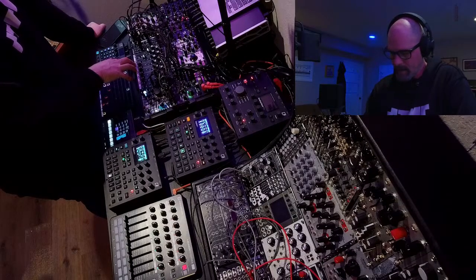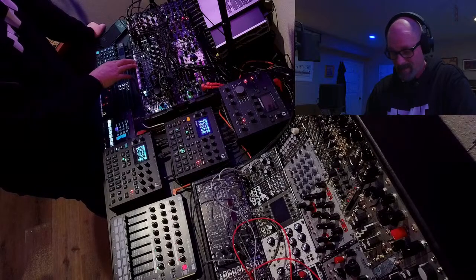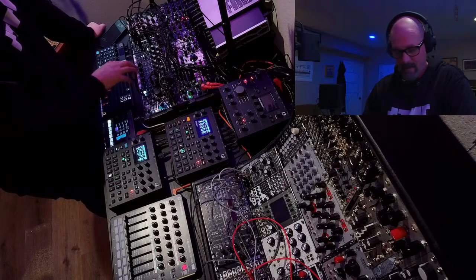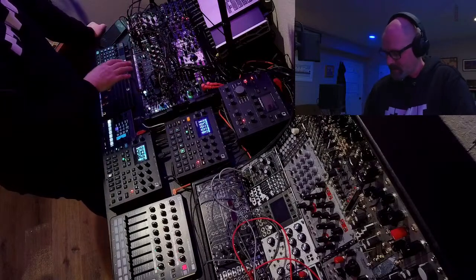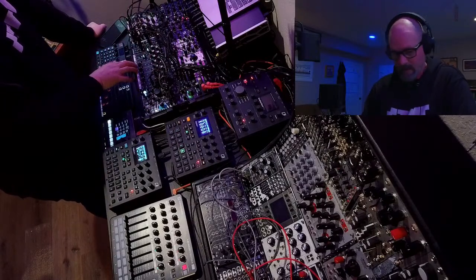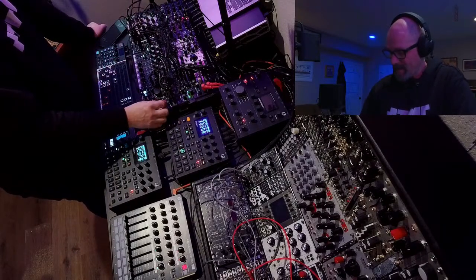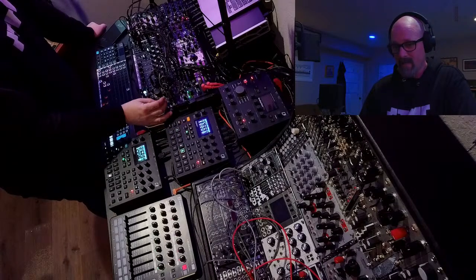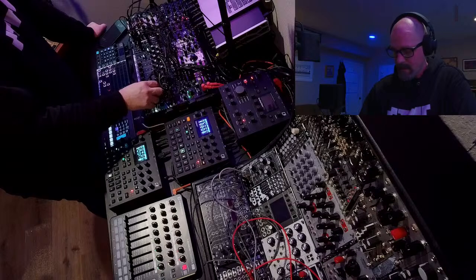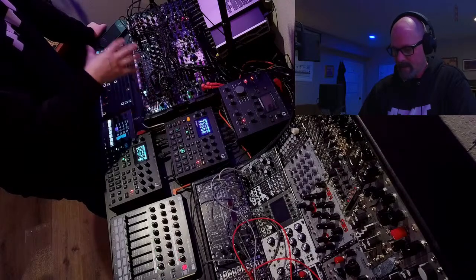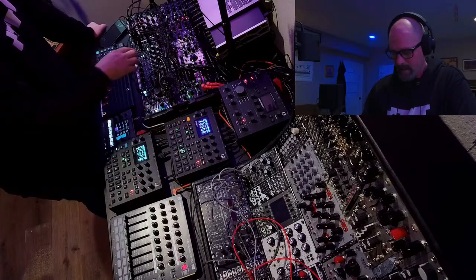What else here? I'm loving the Elektron mixer. I don't see myself ever selling that. I see myself expanding it with additional modules and additional things. Yeah, that would be pretty awesome. The Oxy Meta is great. Again, I wouldn't sell it unless a newer version came out. I love the Endorphins Ghost. It's kind of an integral part of my setup.